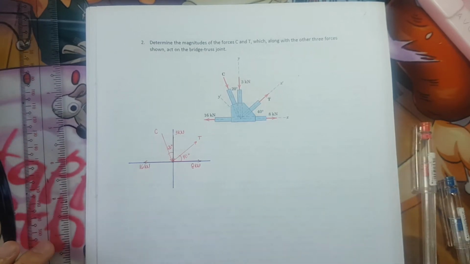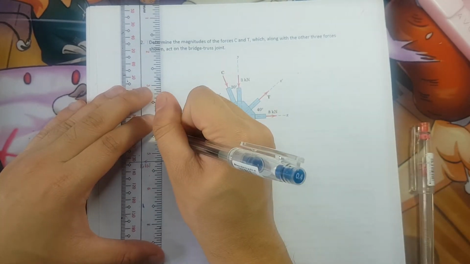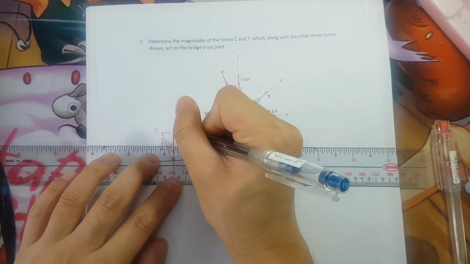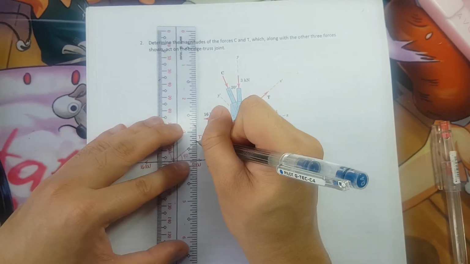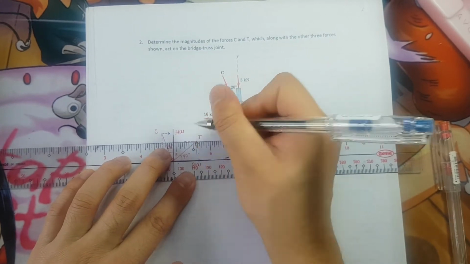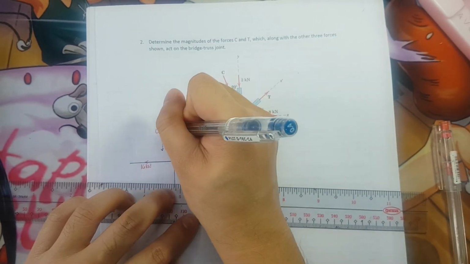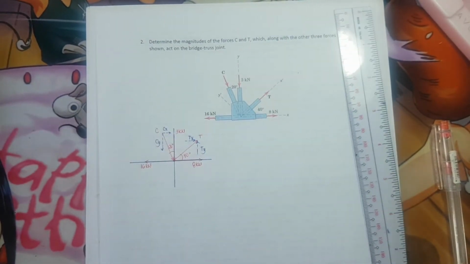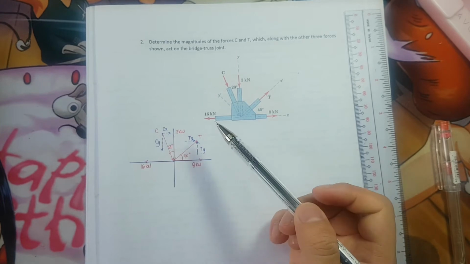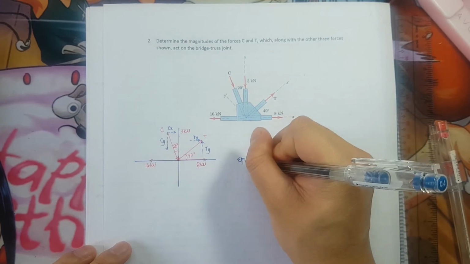Okay, so summation of forces vertical. So I'll be having here the C vertical, and I'll be having here the C horizontal. Likewise with T vertical, and I'll be having here the T horizontal. So Ty, Tx, we have here Cx, Cy. Okay, but we will not be using them actually because we'll be using the C and the T directly. Okay, so to solve that, we have summation of forces vertical is equivalent to 0.